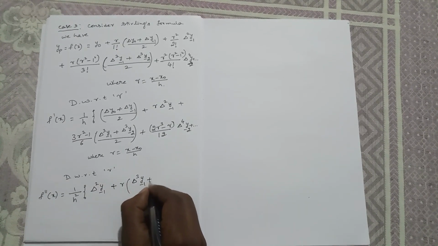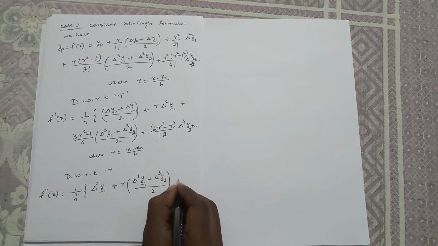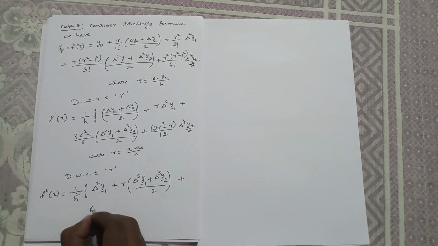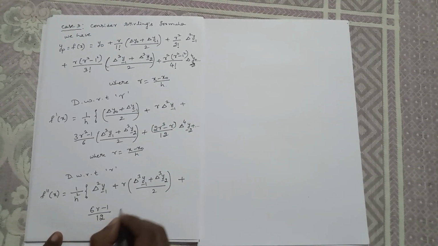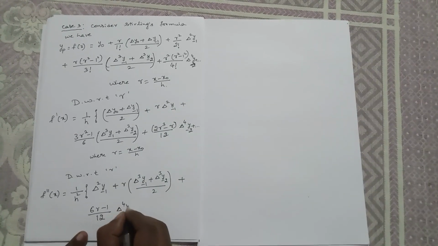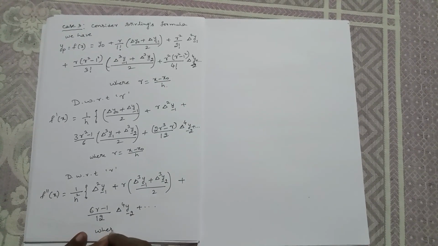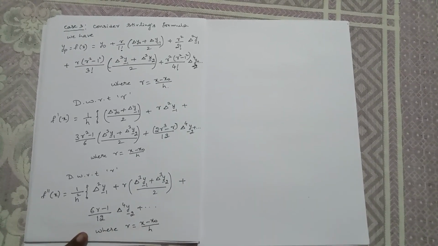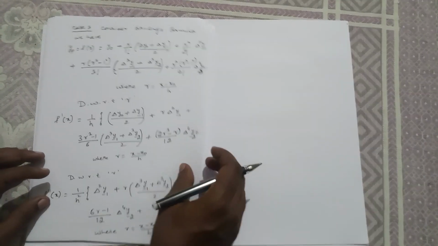Delta cube y suffix minus 1 plus delta cube y suffix minus 2 whole divided by 2 plus 6r minus 1 divided by 12 into delta to the power of 4 y suffix minus 2 plus so on, where r equals x minus x naught divided by h. So this is the formula.